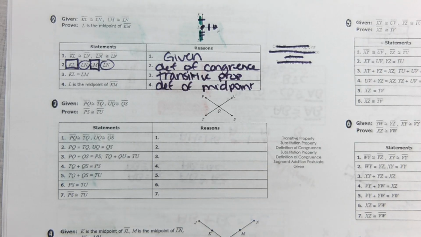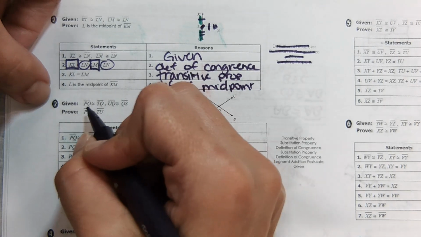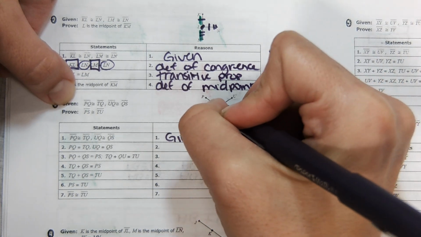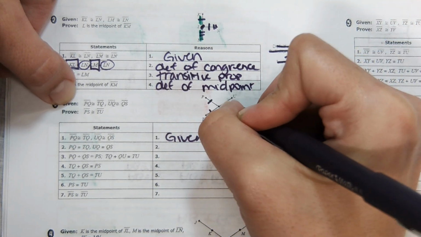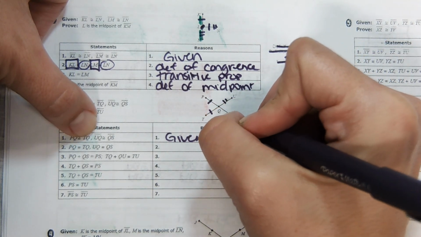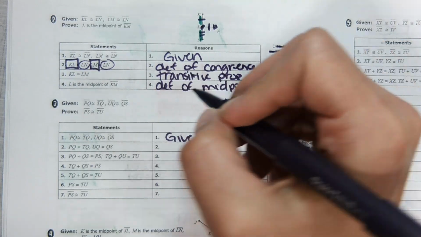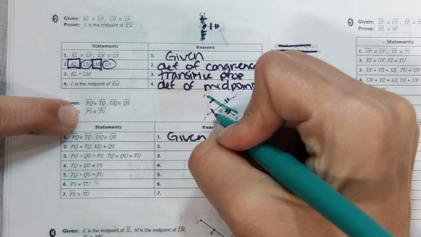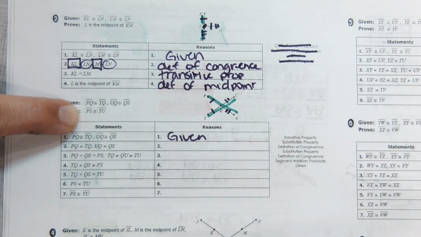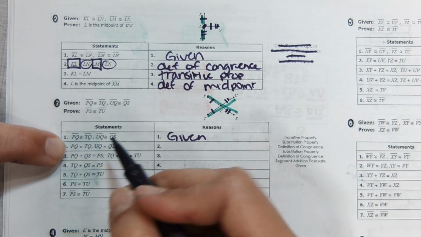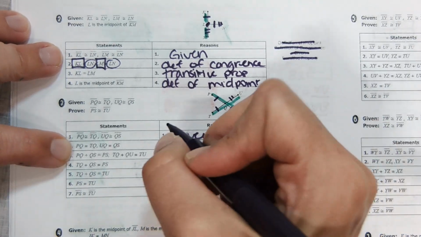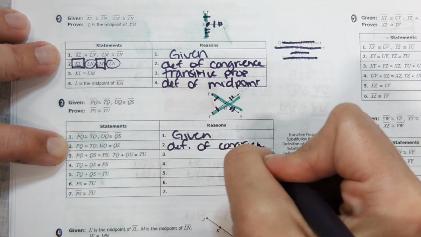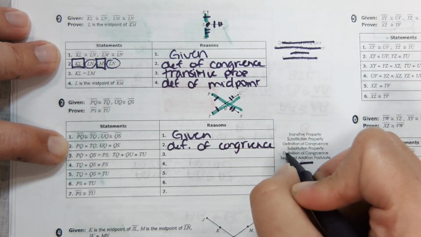Then number 3, same thing. The first statement is the given. Cool. PQ is congruent to TQ, and UQ is congruent to QS. I'm trying to prove that PS, this whole thing, is congruent to TU. Okay, we have the given, the congruent statement, then they say they're equal. That's definition of congruence. Crossing things off too.